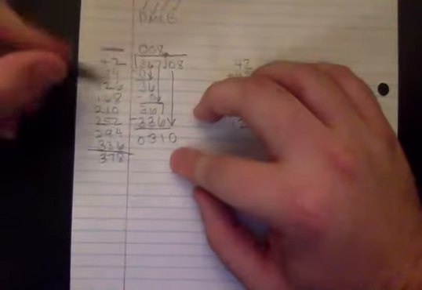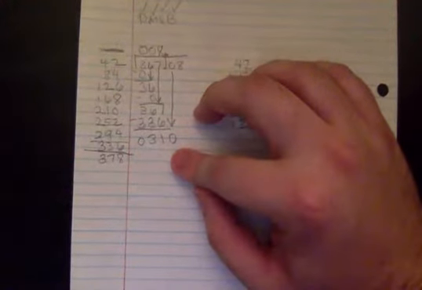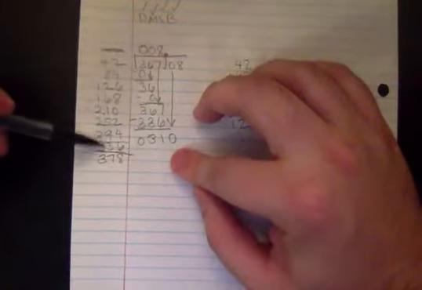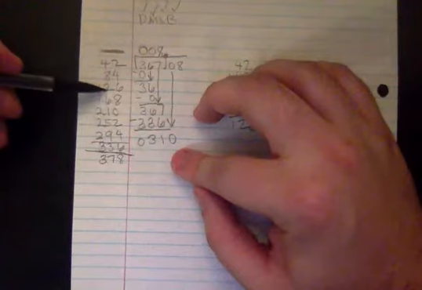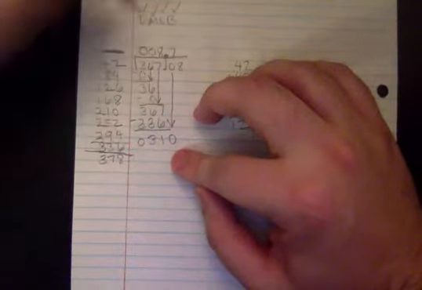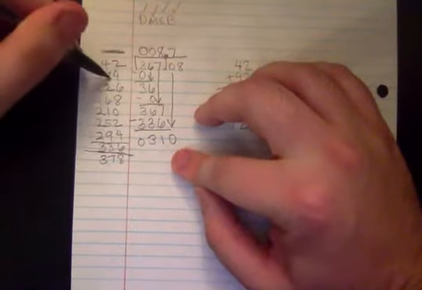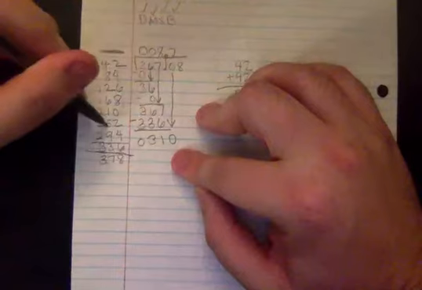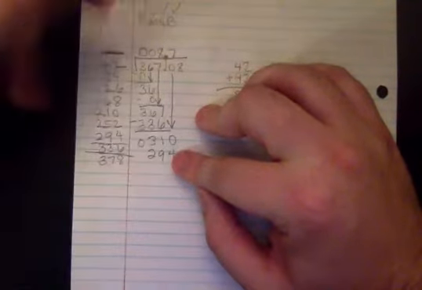Our new number is 310, which falls in between 294 and 336. We're going to count how many numbers are above the line. 1, 2, 3, 4, 5, 6, 7. That was our division step. Now we're going to multiply. 7 times 42. 1, 2, 3, 4, 5, 6, 7, which is 294. Now we're going to subtract.